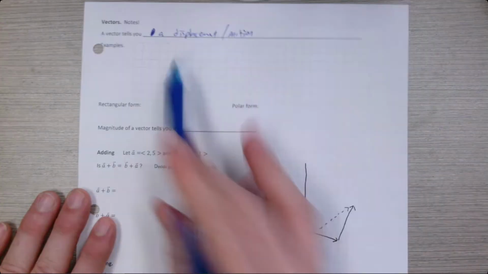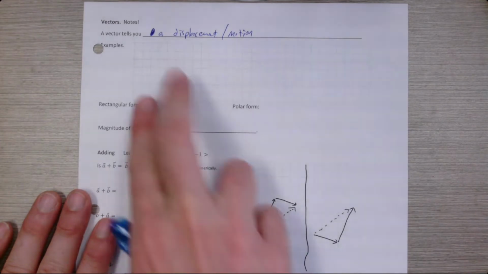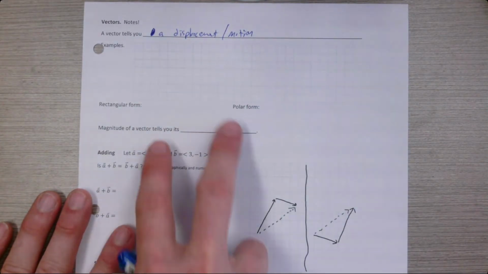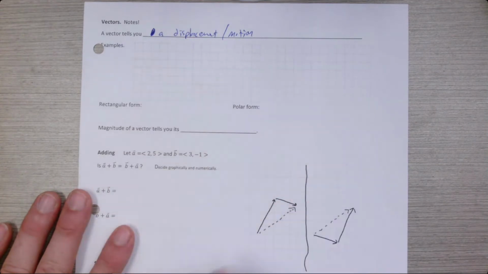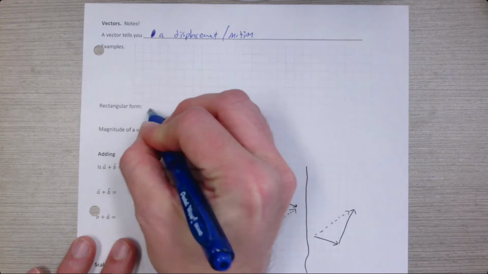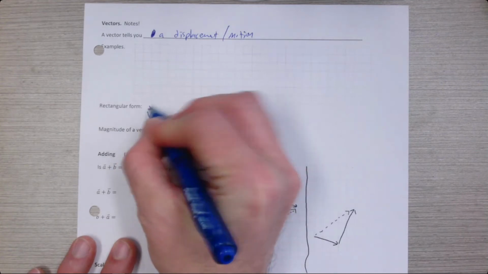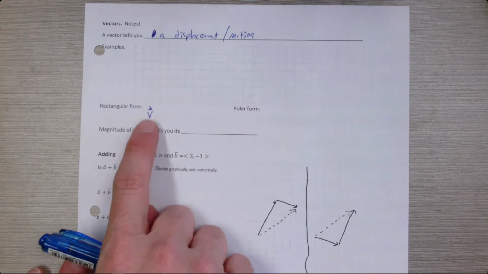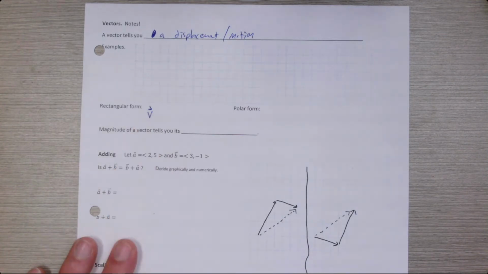So the important thing about a displacement or a motion is it's like you're moving from somewhere to somewhere, but there's no particular place on the coordinate plane where a vector lives. So let's do one example. Usually you name your vectors with variables, but the thing that makes it a vector is this little arrow with just one arrowhead on top of it.